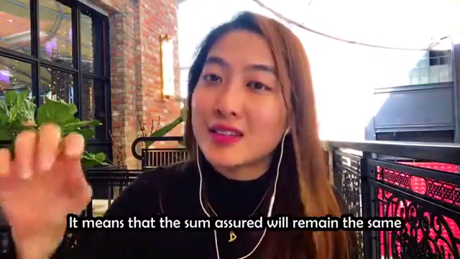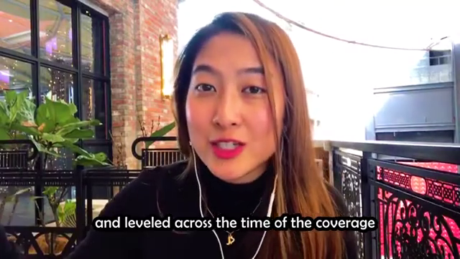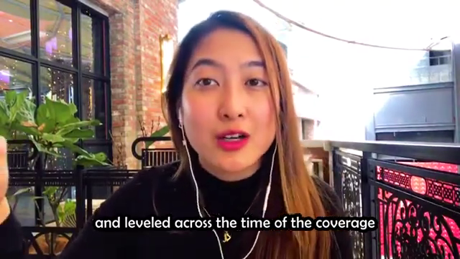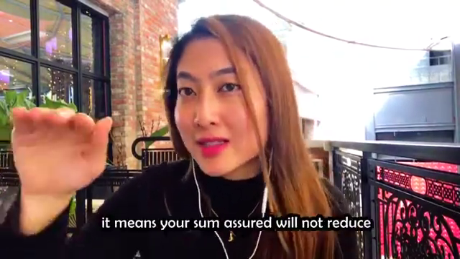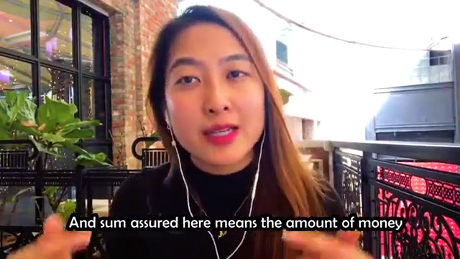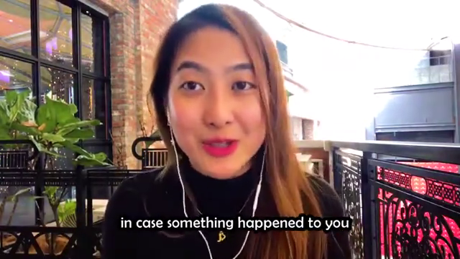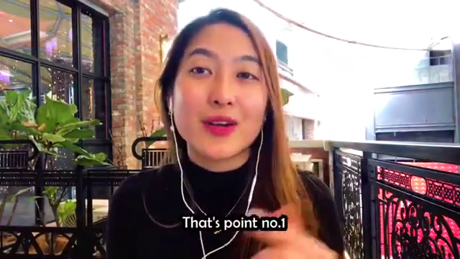It means that the sum assured will remain the same and level across your coverage contract. Alright, so that means the sum assured will not reduce. And sum assured here means the amount of money that the insurance company pays to you in case something happened to you. Okay, so that is point number one.